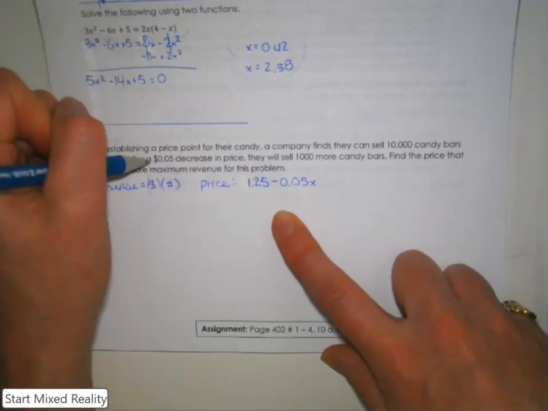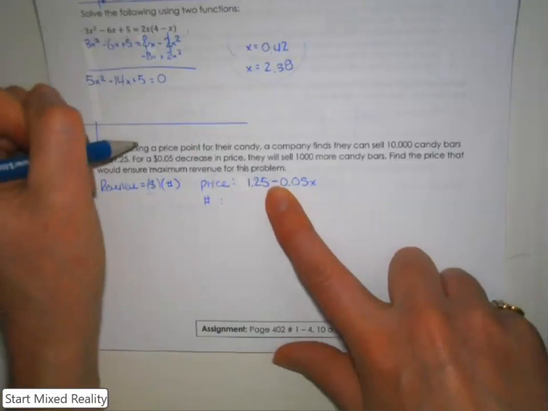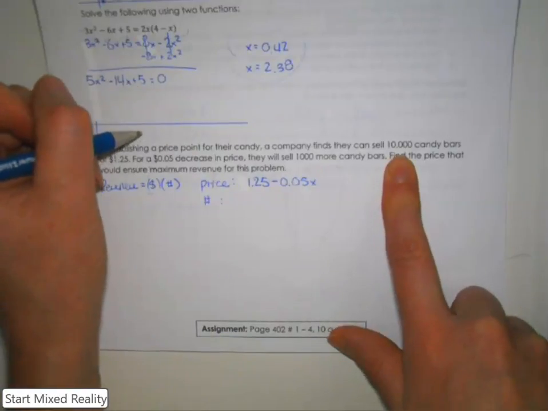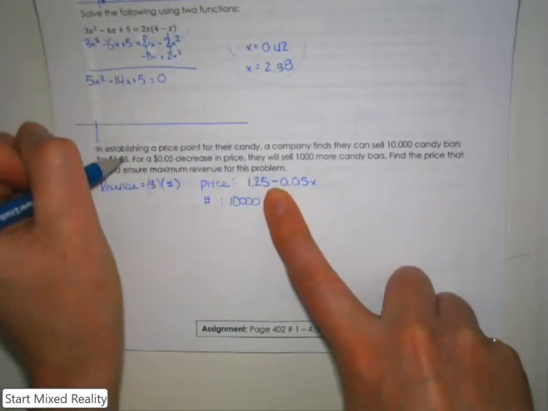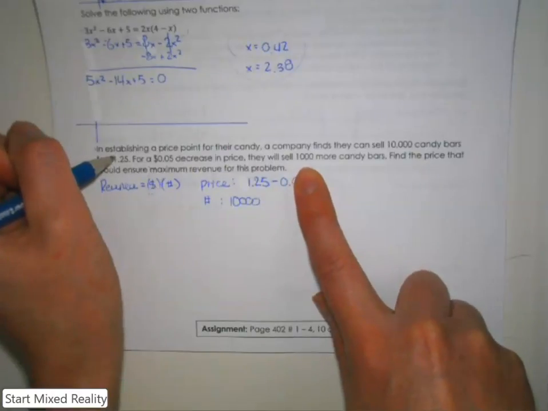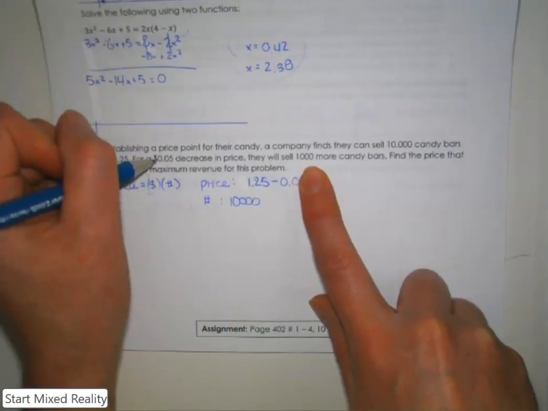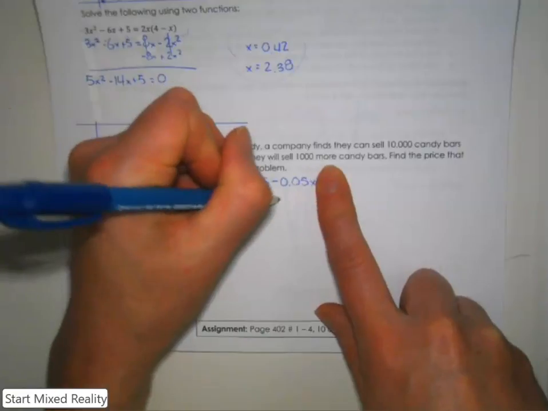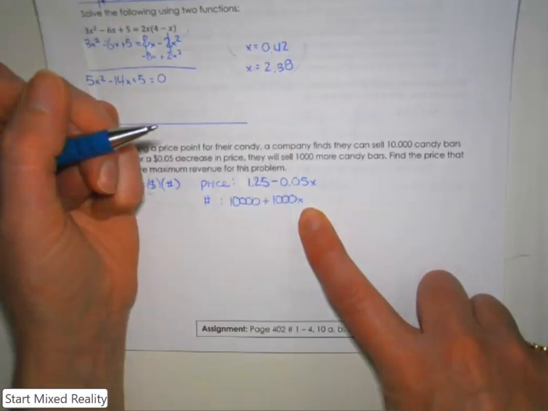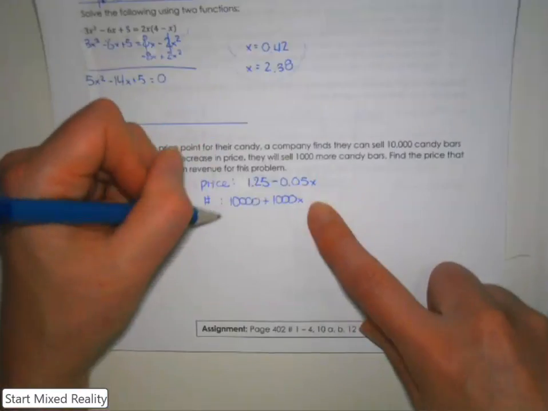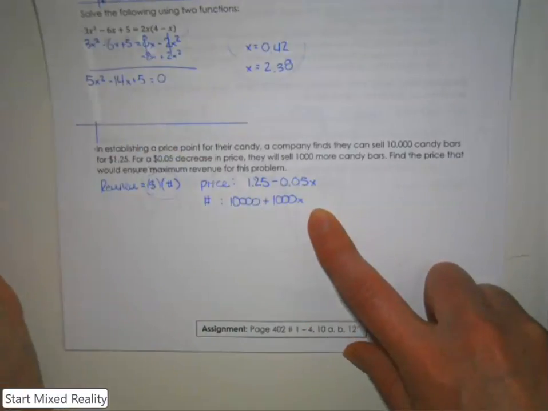Okay, then our formula for the number that is sold is always going to be the base amount that they give you. So they're selling 10,000 at $1.25. But with this price decrease, they sell 1,000 more for every price decrease. So that means plus 1,000 times however many price decreases they do, which is X. Okay, so we see that this is the exact same formula we've used before. Now we just have to actually multiply those out to come up with our formula.